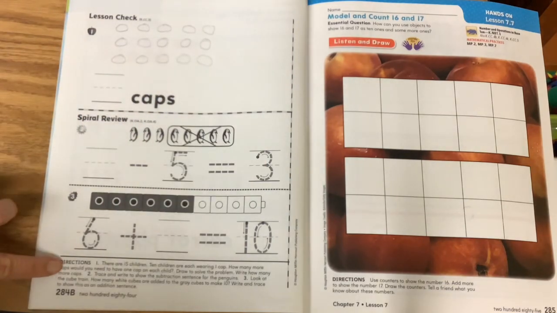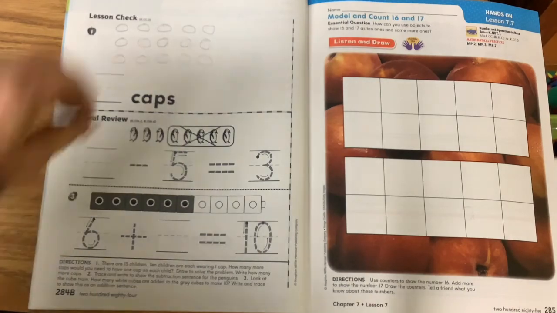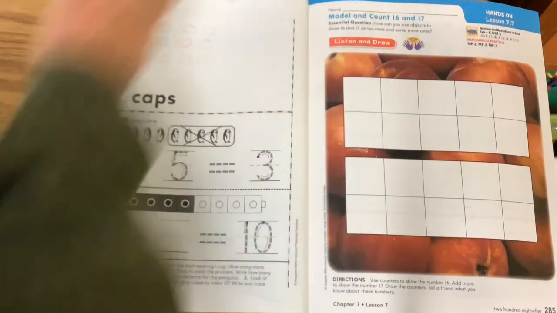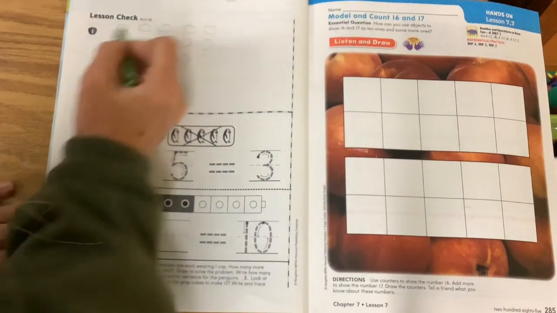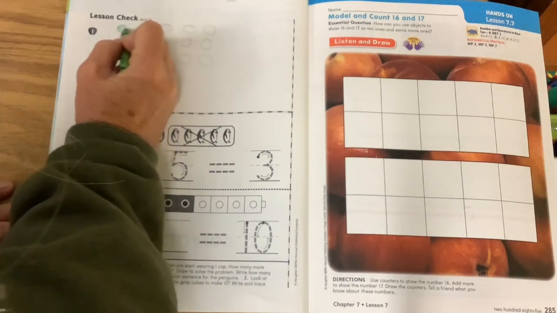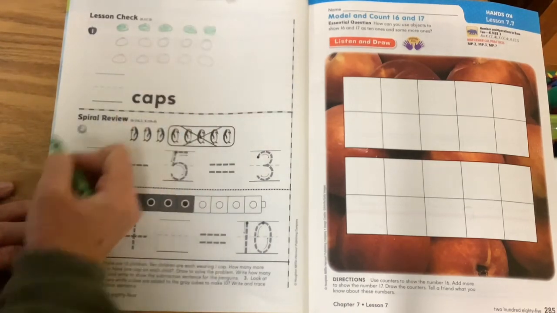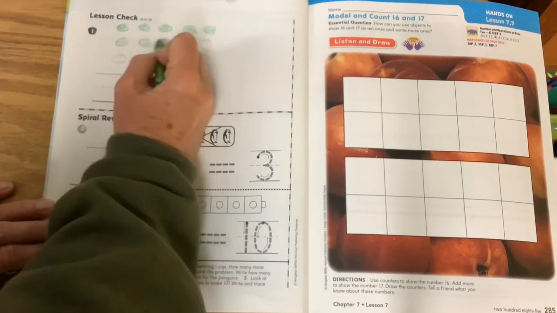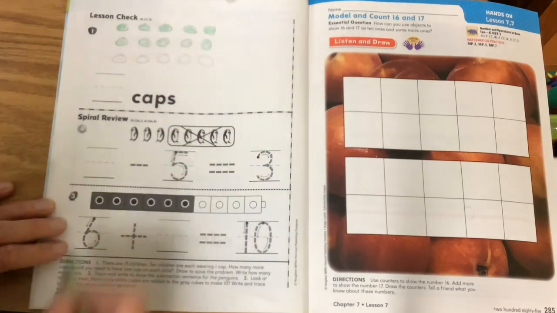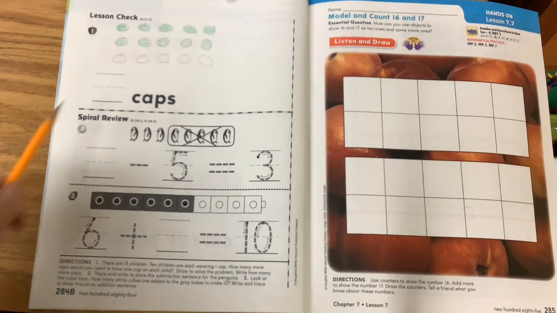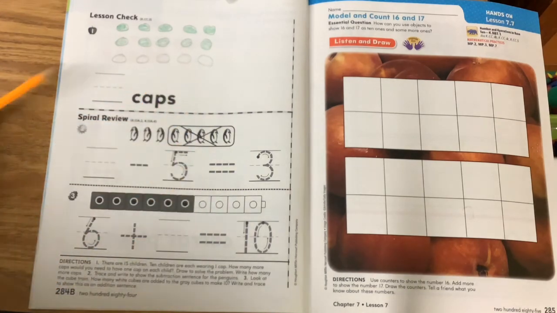10 are each wearing a cap. So let's see. I think I'm going to use green for my caps. It says 10 are wearing caps, so let's color 10 of them green. 1, 2, 3, 4, 5, 6, 7, 8, 9, 10. And then it reads, how many more caps would you need to have one cap on each child? So how many more caps do you need? Count how many more we need and write the number.